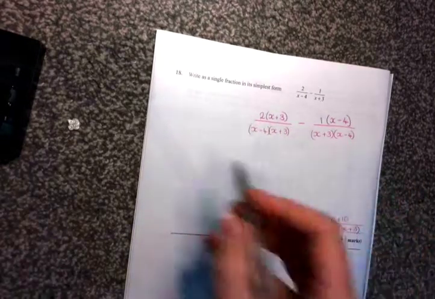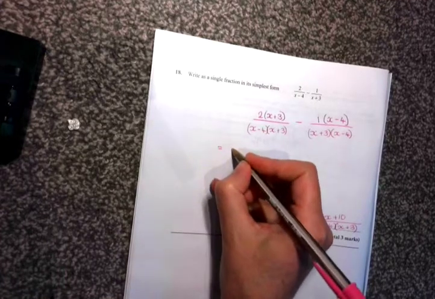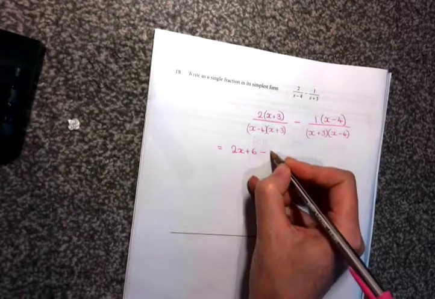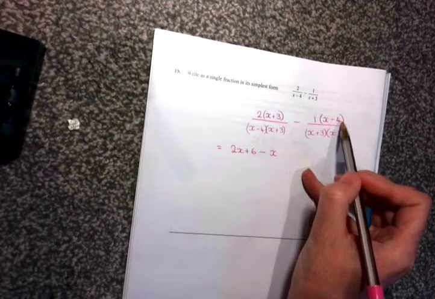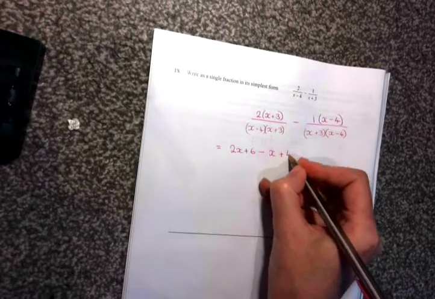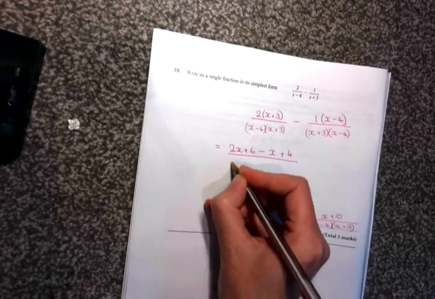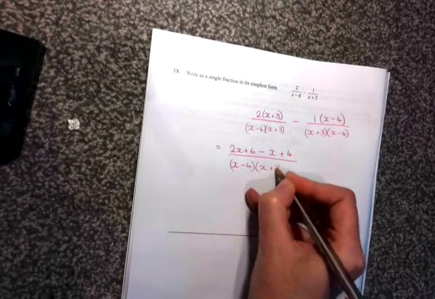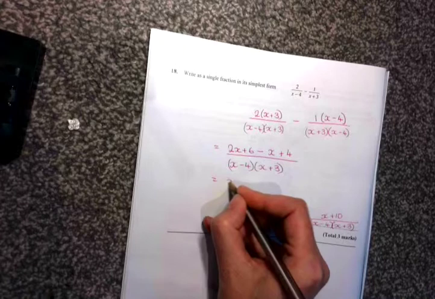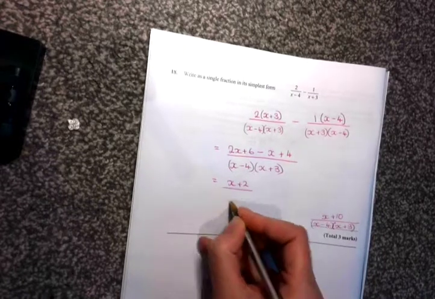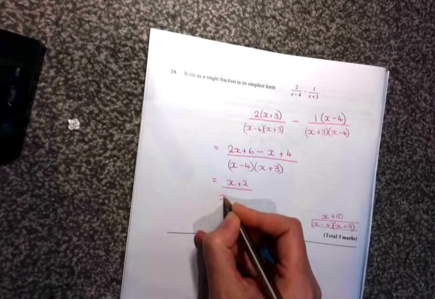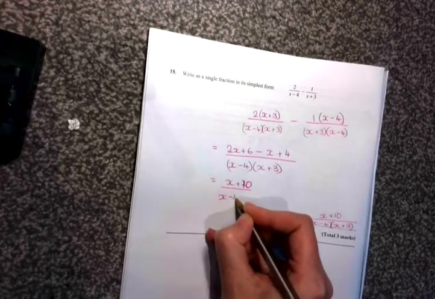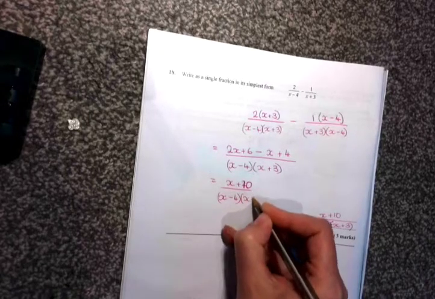So multiplying out the top of my brackets, I've got 2x plus 6 minus x. The minus times the minus there gives me a positive 4, all over x minus 4, x plus 3. Tidying that up gives me x plus 10, 6 plus 4 is 10, over x minus 4 times x plus 3.